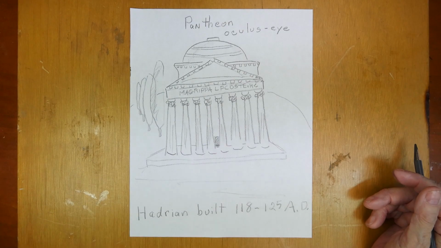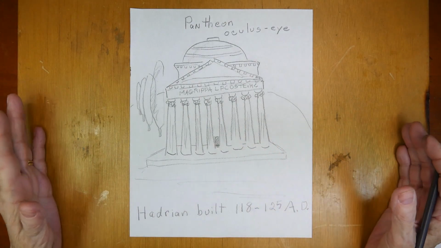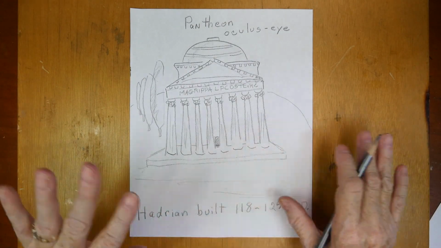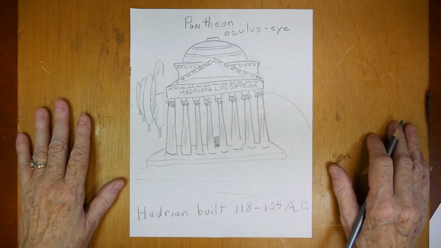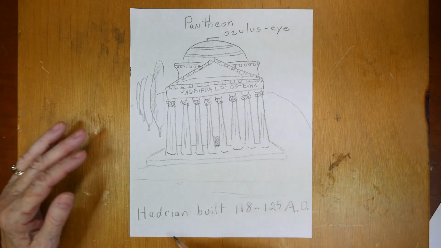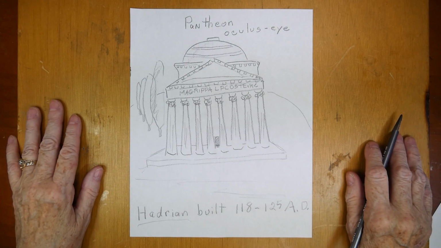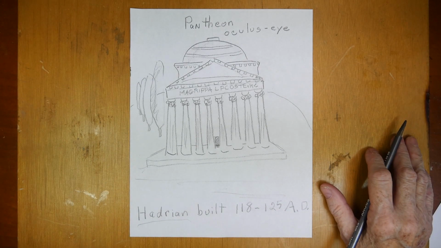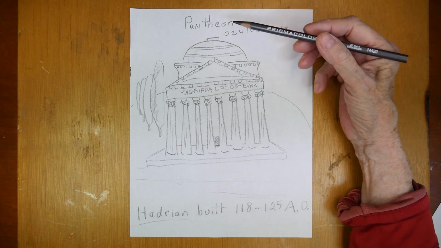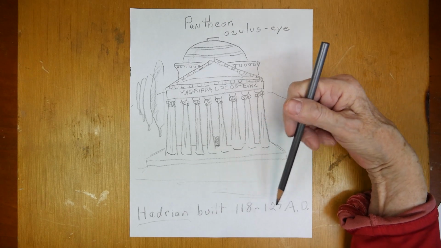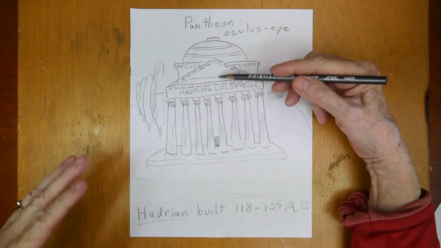And then if you go inside, the floor is all geometric shapes. Marble, geometric shapes, circles, squares, rectangles, all over the place. So Hadrian must have had an absolute love of math. Okay, any other words you need to know from that? Oculus, Pantheon, Hadrian, the date, because to me this is amazing.